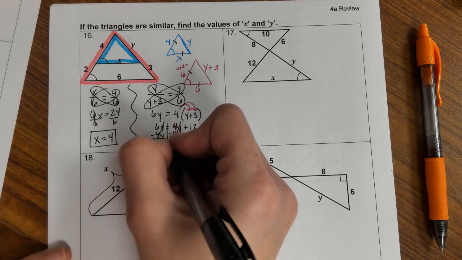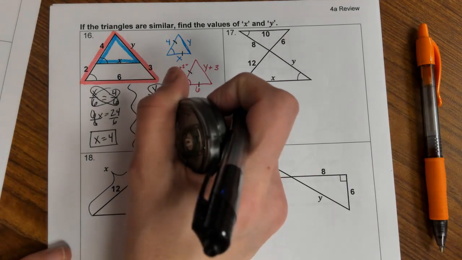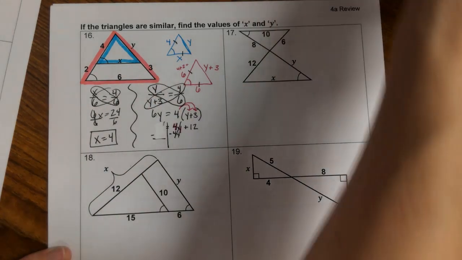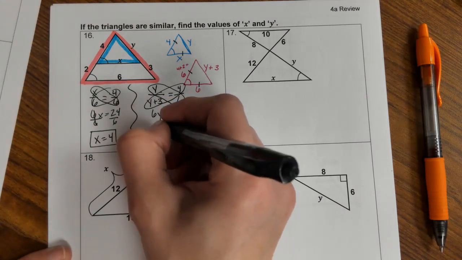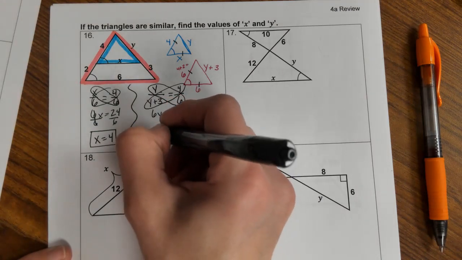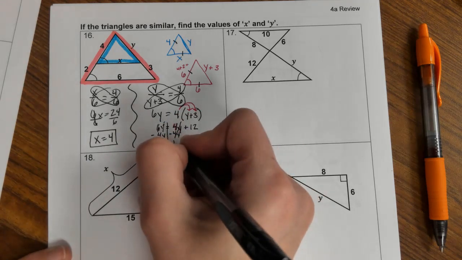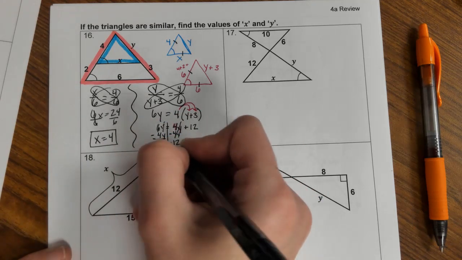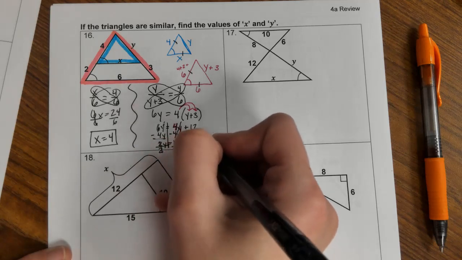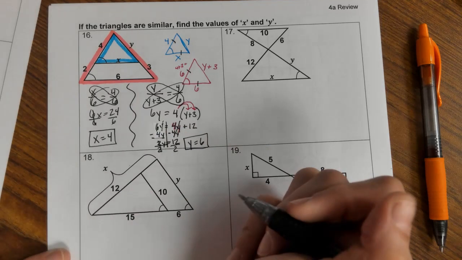Oops, I did not mean to cross that out. Let me erase that so that I don't confuse you. Say 6y minus a 4y. We're left with 2y equals this 12. Divide, y will equal 6. Okay?